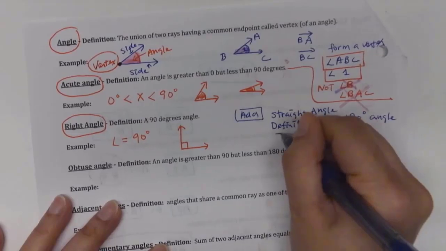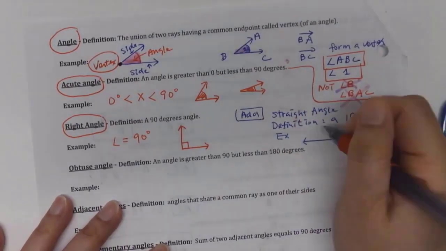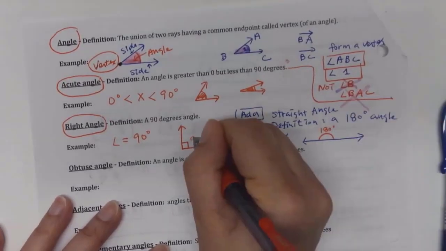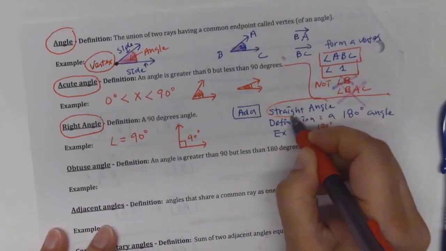An example will be, it's going to form a straight line here. So this will be a 180 degree, and this would be 90 degree. We added one more angle, which is the straight angle here.